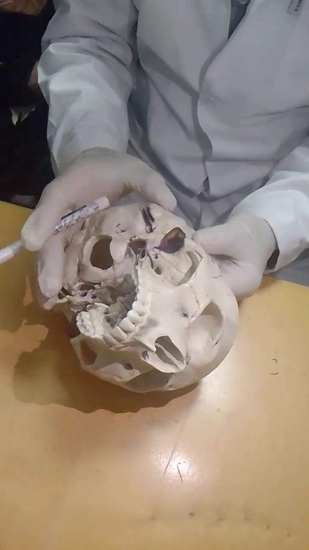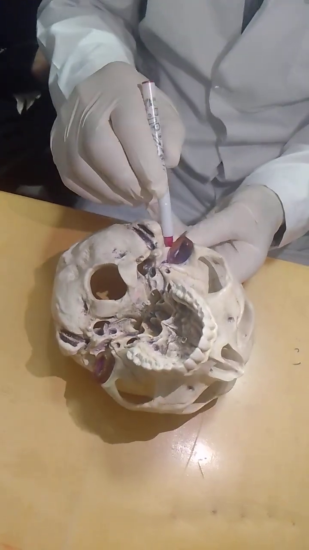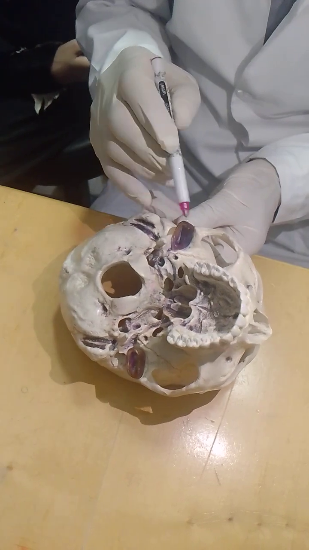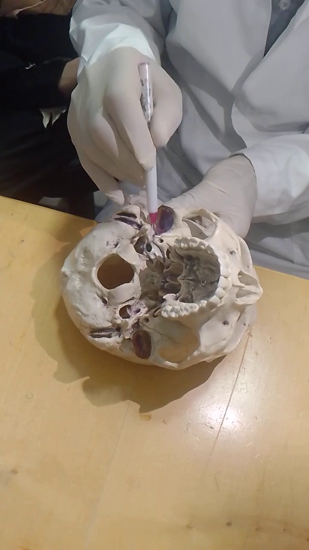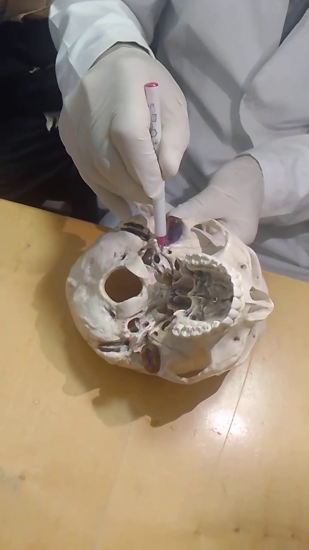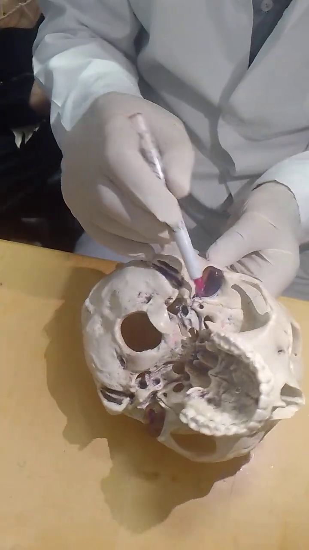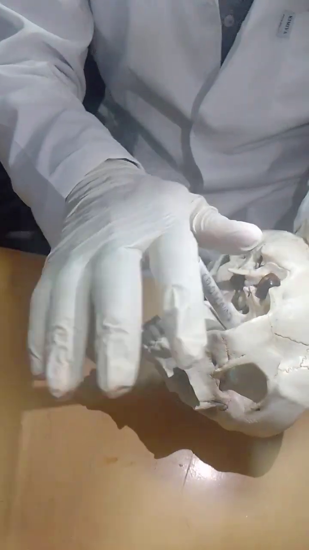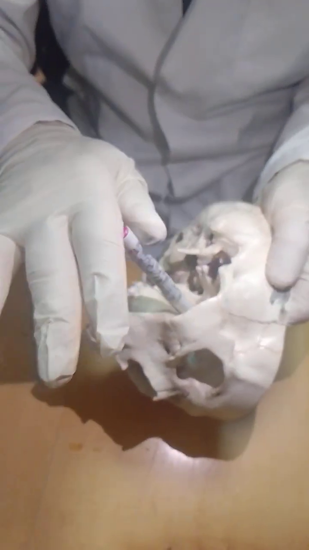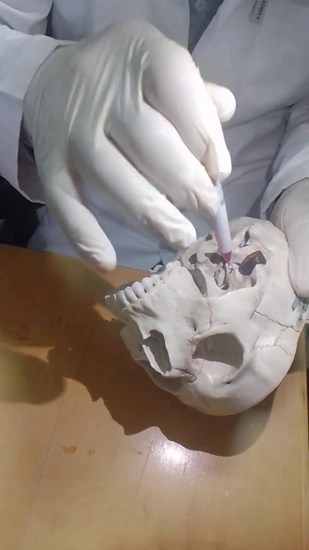External acoustic meatus, between the squamous and the tympanic part, the squamotympanic fissure. Okay, this foramen: temporal, infratemporal, and pterygoid, pterygomaxillary fissure, and pterygopalatine fossa.